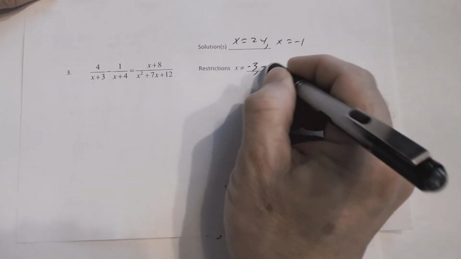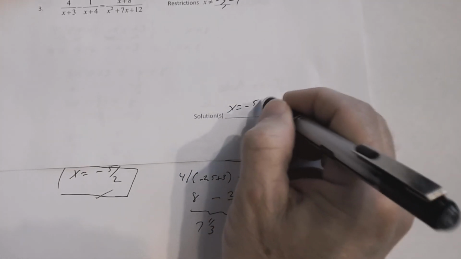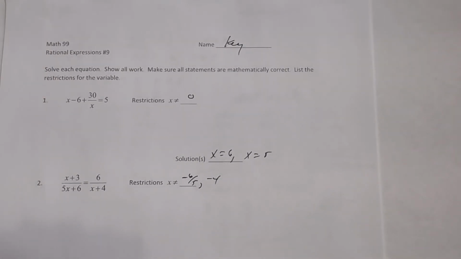So number 3, the restrictions were -3 and -4. And our solution was x equal -5/2. All right, so that is the key to worksheet number 9.